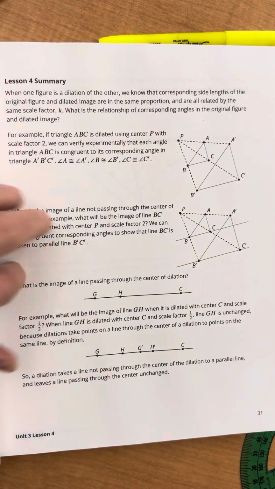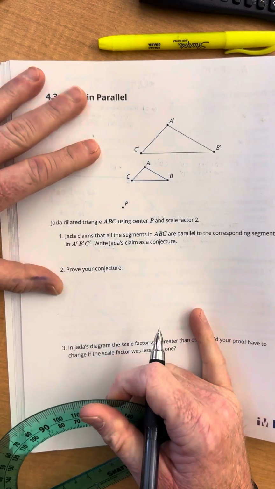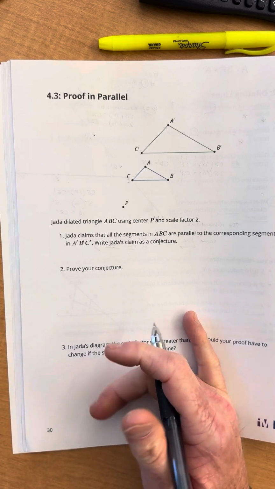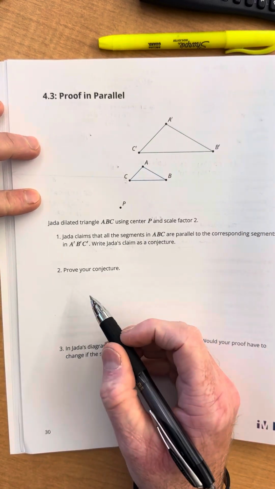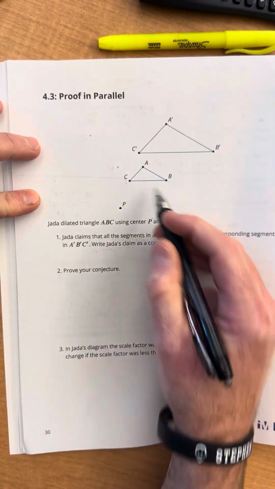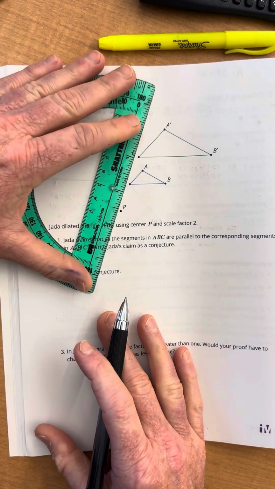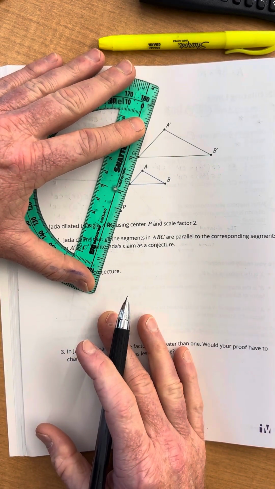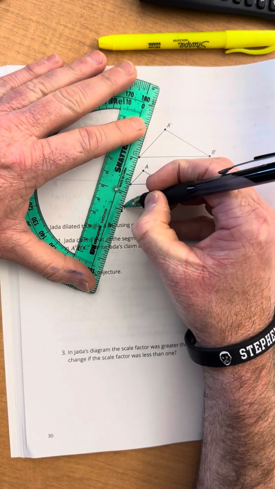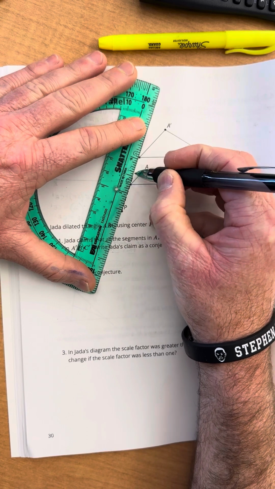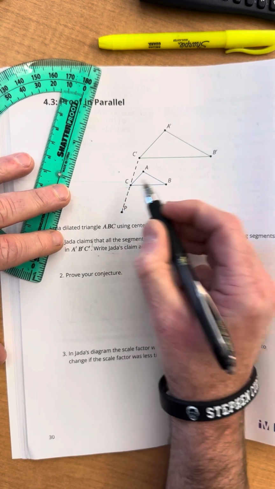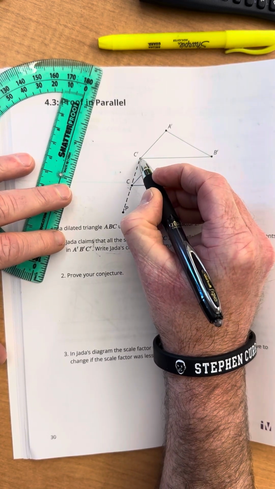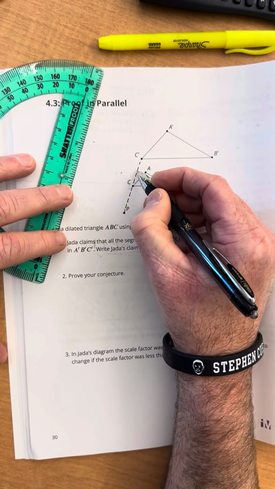Okay, I got one more plus the cool down, then we're done. Okay, proof in parallel. So, Jada dilated triangle A, B, C using center P and scale factor 2. That means that she did something like this. She measured P to C, doubled it, and then C prime ended up on the same line.